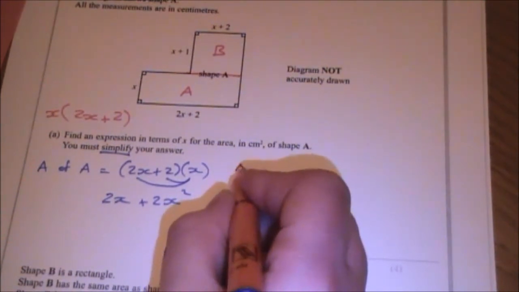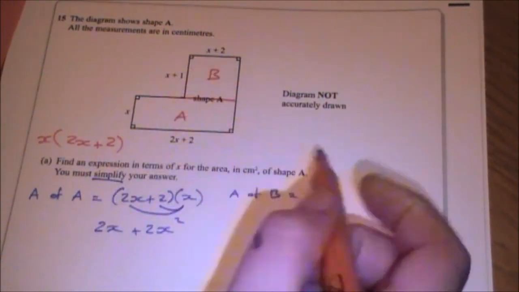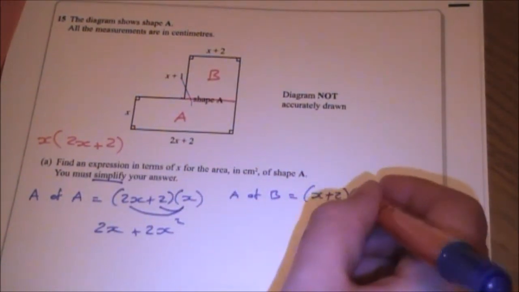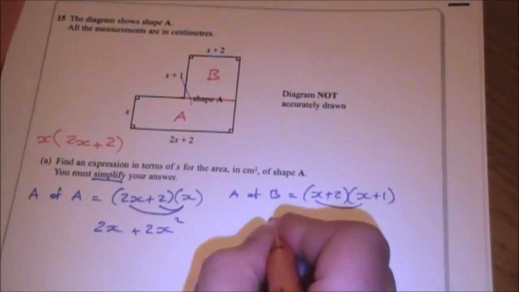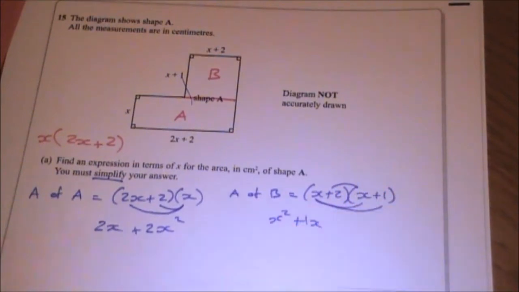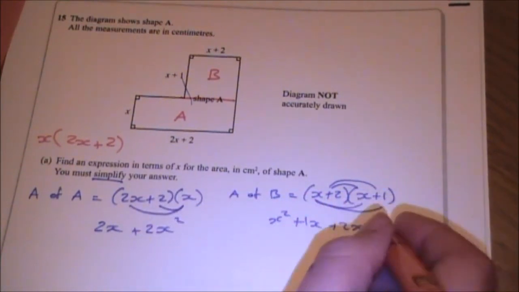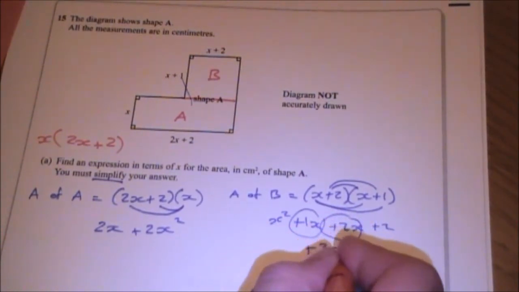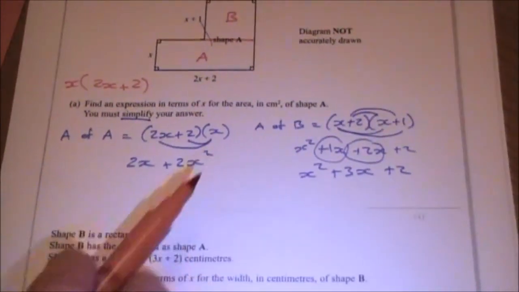Now I'm going to find the area of B. And the base of B is x plus 2. And the height is x plus 1. So I'm timesing them together. So x times x is x squared, x times plus 1 is plus 1x. 2 times x is plus 2x. 2 times 1 is plus 2. So collect and simplify means I end up with x squared plus 3x plus 2. That's the area of B, that's the area of A.